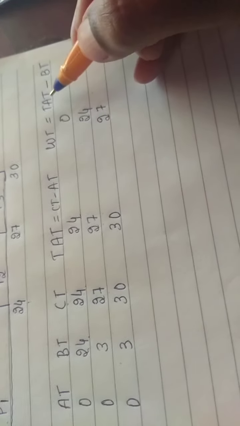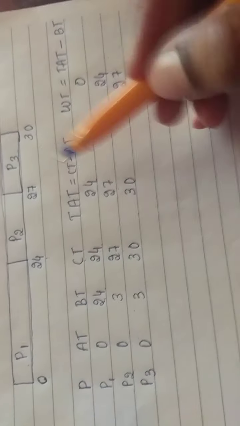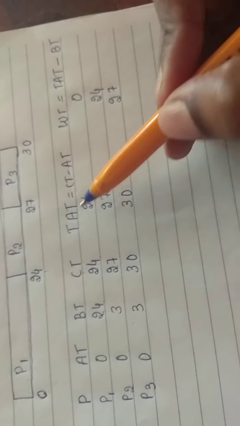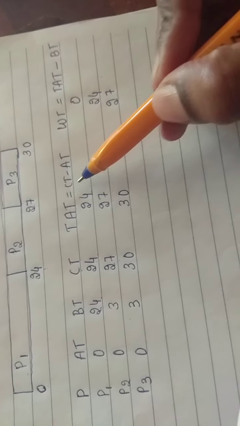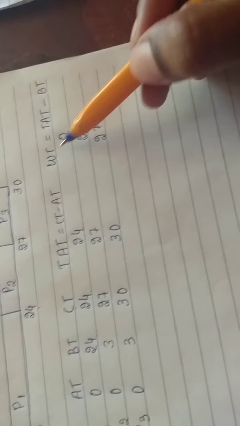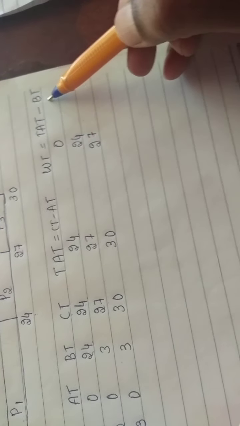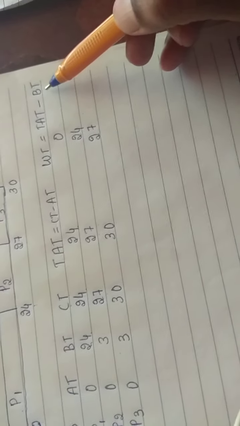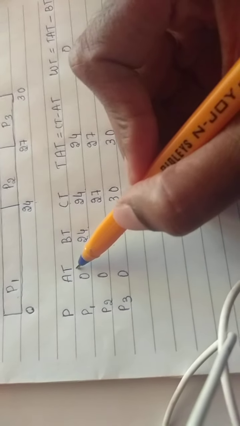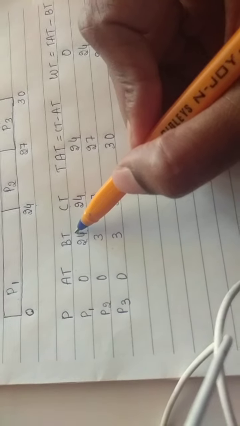You just focus on the formula which I have written. In order to find out the TAT, you need to write CT minus AT. For finding out the WT, that is the waiting time, TAT minus BT, that is turnaround time minus burst time. AT and BT will be given in the problem itself.